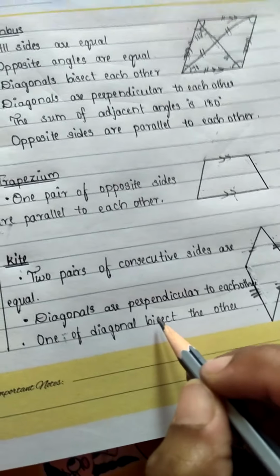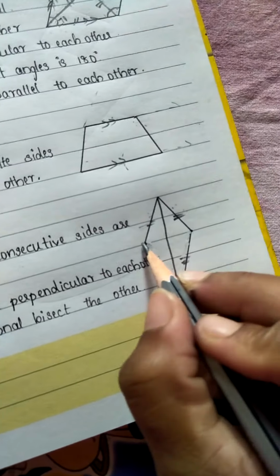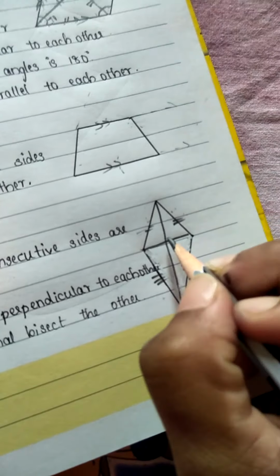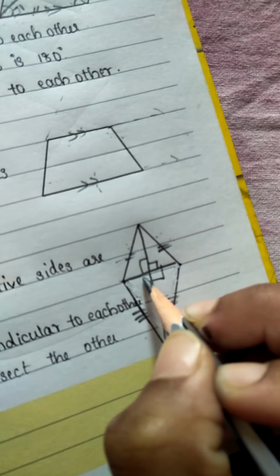The next, diagonals are perpendicular to each other. These are the diagonals. When they meet here, they make 90 degrees. That is perpendicular.